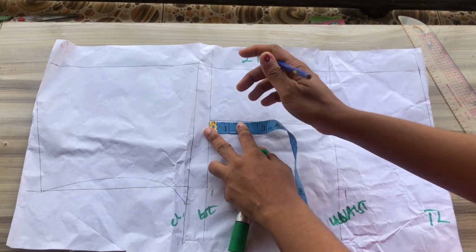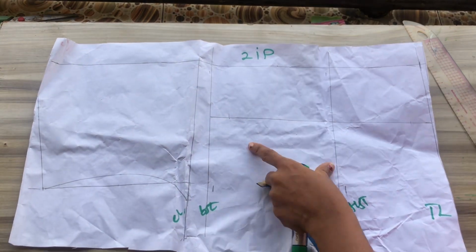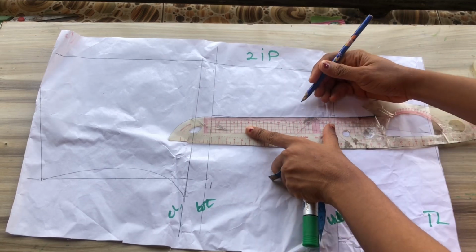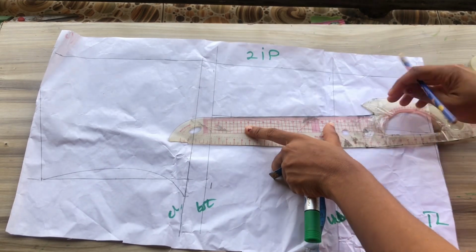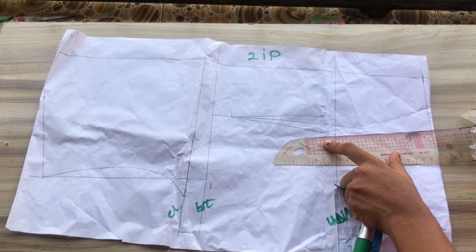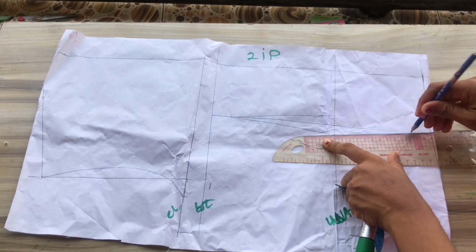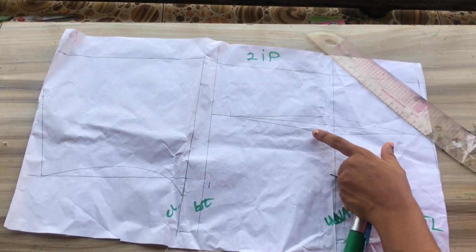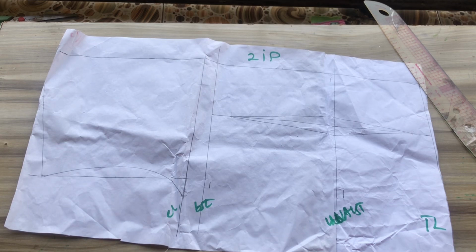After that, I'll be coming down by 1 inch from the bust point, and I will connect from that point all the way to the upper part. Repeat it at the upper part of the dress, at the other side, and then I'll extend my dart all the way to the lower part. So later I'm going to use my marker to make my dart visible at the back.